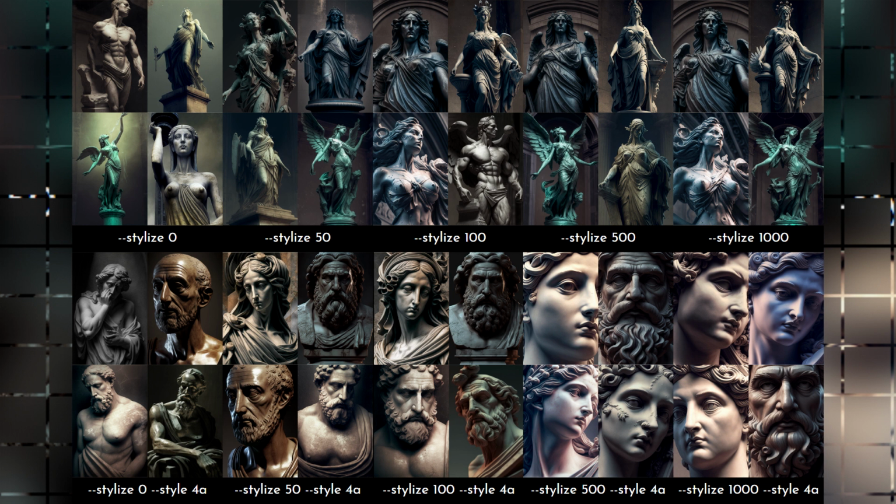4A especially looks too close up, faces are half cut off basically. For lower stylize values, 4B is just plain ugly with messed up faces in some cases, and for 4A the lower stylize is better than high stylize.